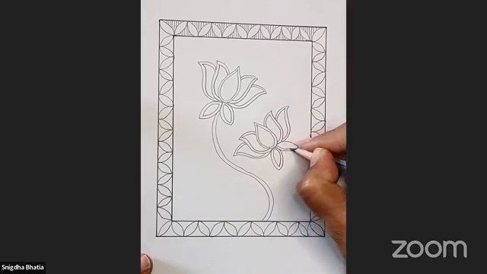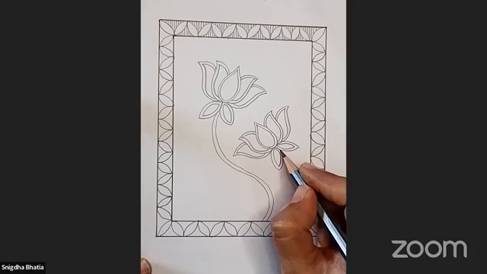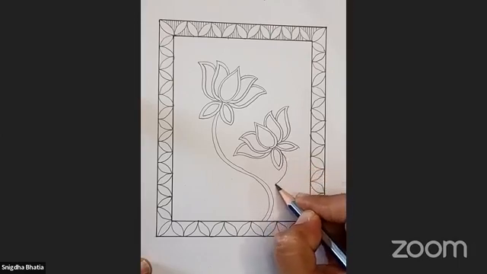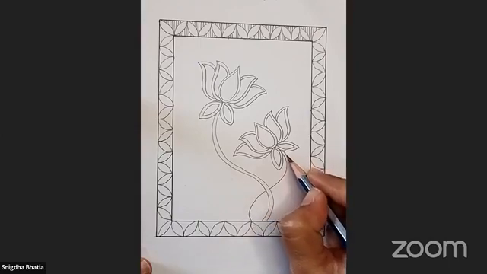Double lines. And now the stem of this one, I'm going to turn and join it out here like this.